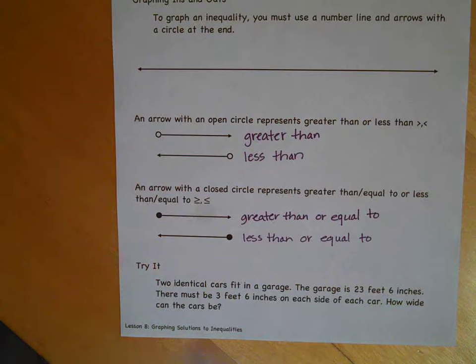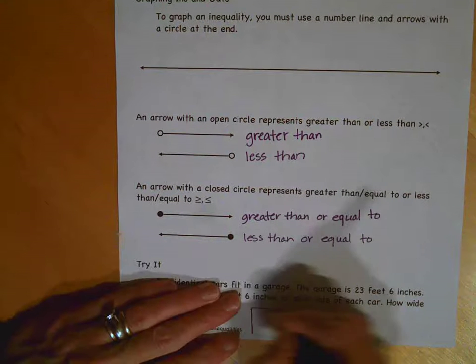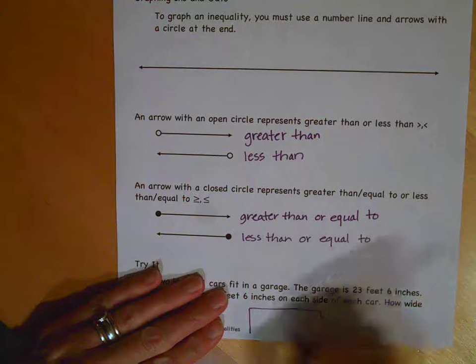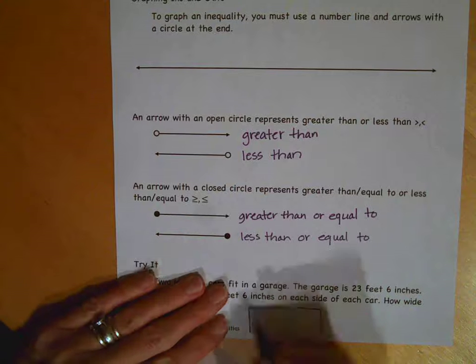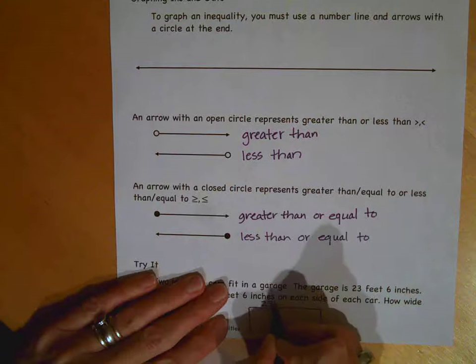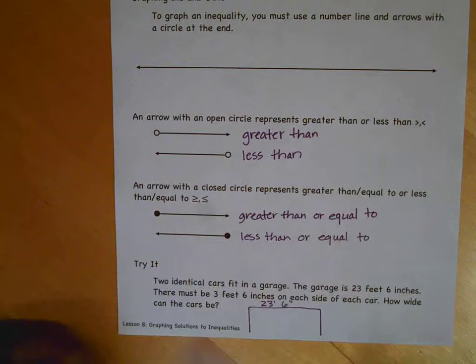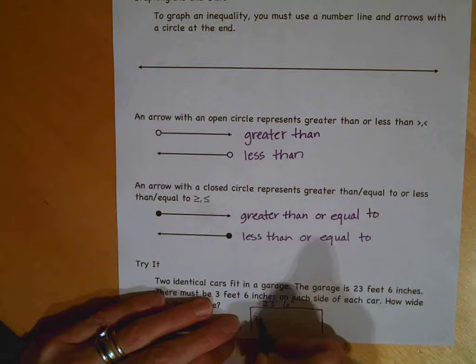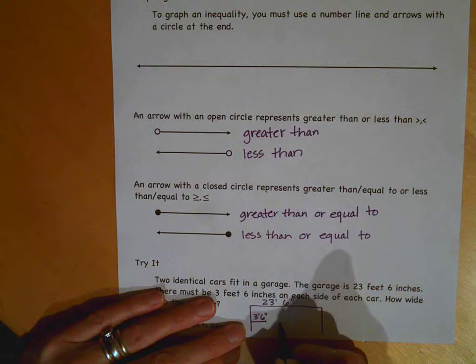If we drew our picture, remember how we did that cool picture? It's a 2-car garage. So we're going to do the same thing as the poster, which is kind of crazy, but okay. 23 feet 6 inches. And from here to here has to be 3 feet 6 inches.